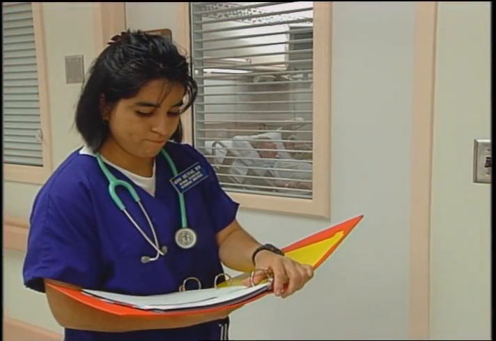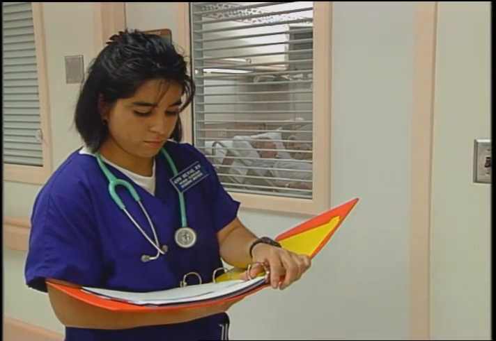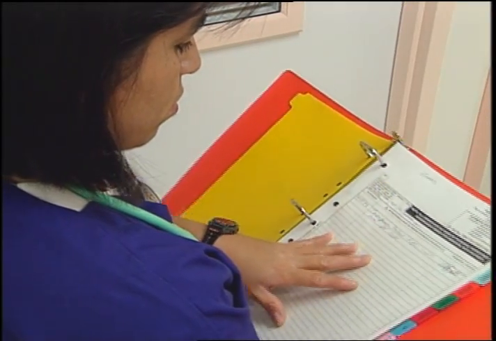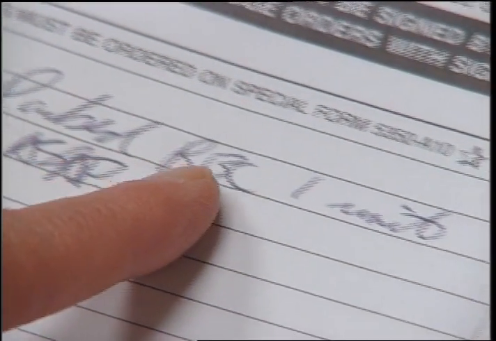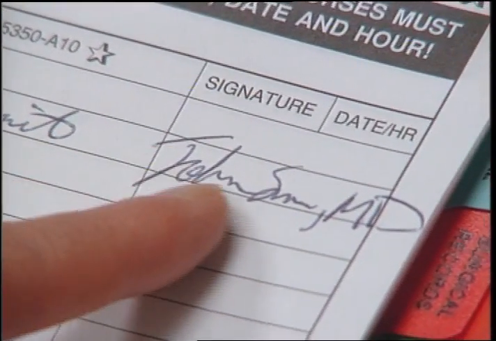Those policies and guidelines begin here with the patient's chart. Before talking with the patient and taking a blood sample, check to see that a transfusion request has been entered into the chart and signed by the physician.